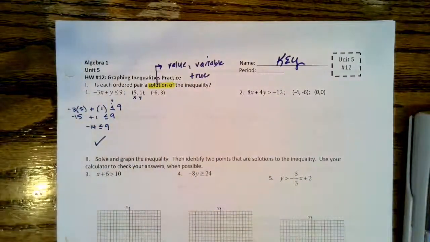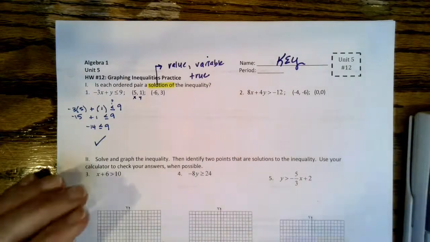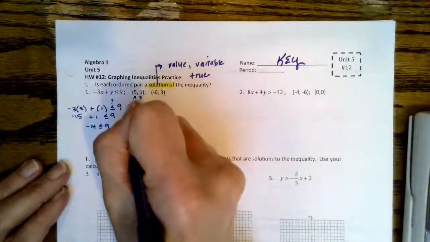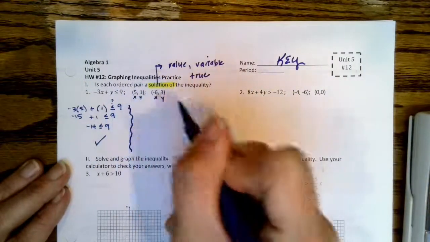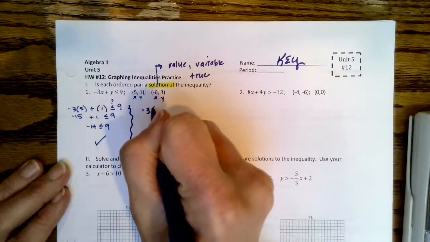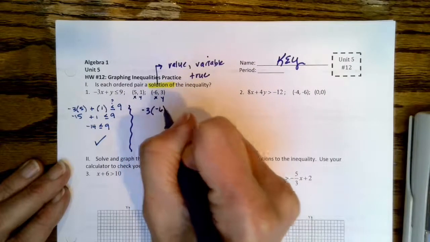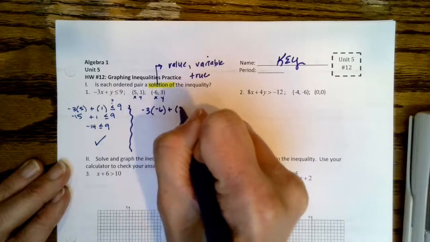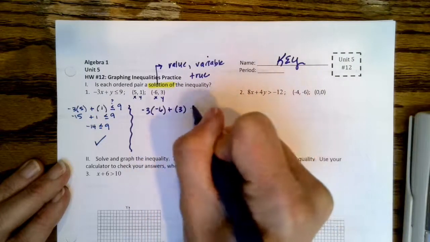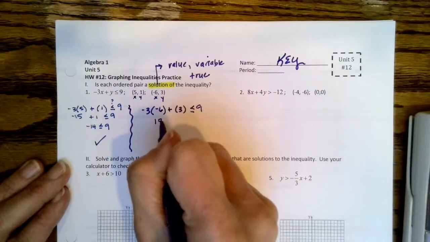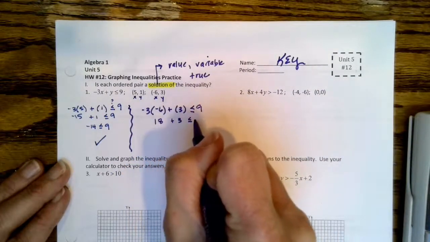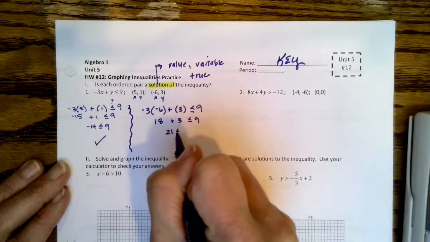Now we're going to test my second one, because I want to make sure that I complete all parts of the question. So there's 5, -1. Now we're going to put in this x and this y. So -3 times this value for x plus this value for y is smaller than or equal to 9. So I have positive 18 plus 3. I have 21.